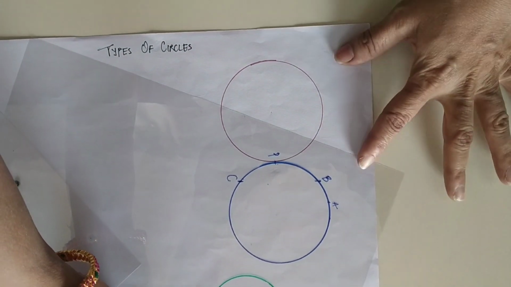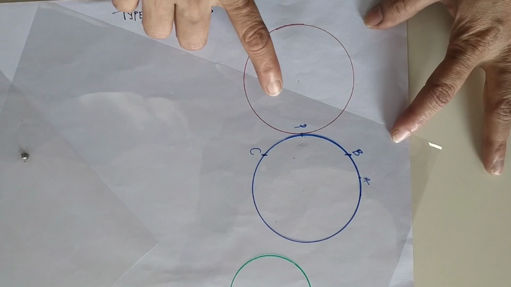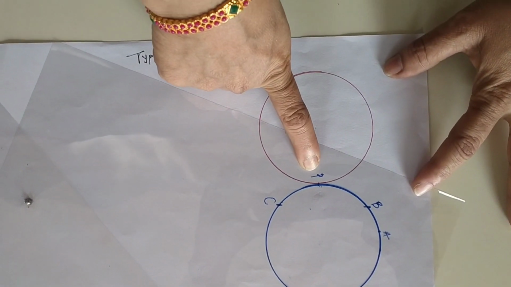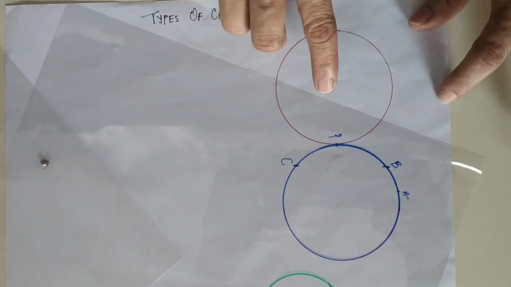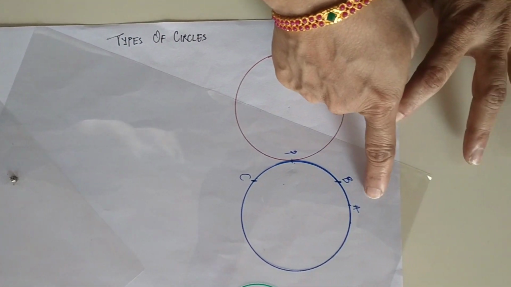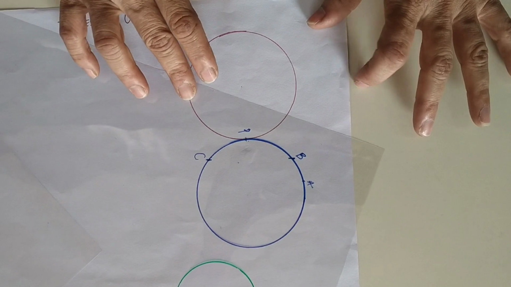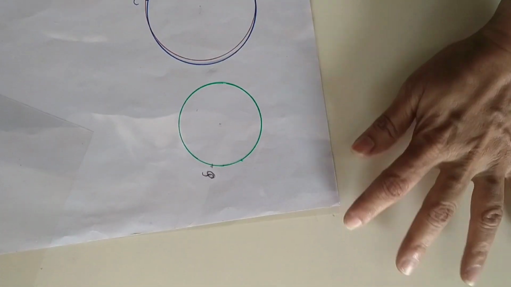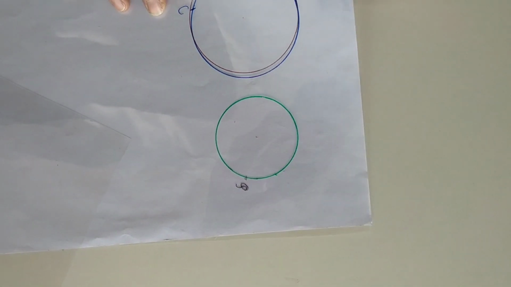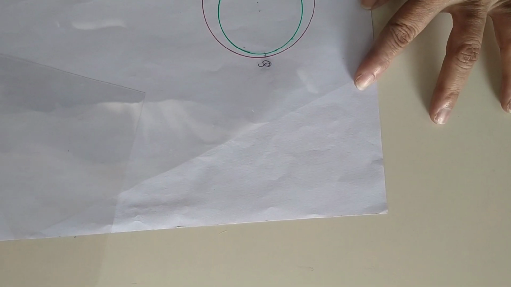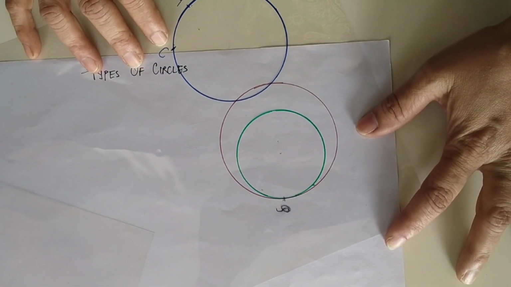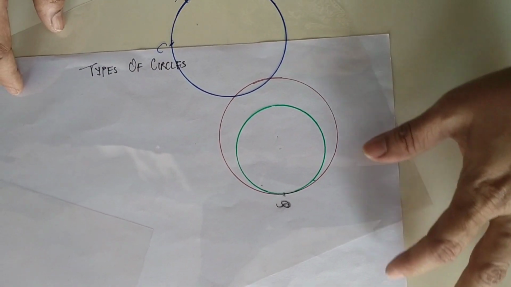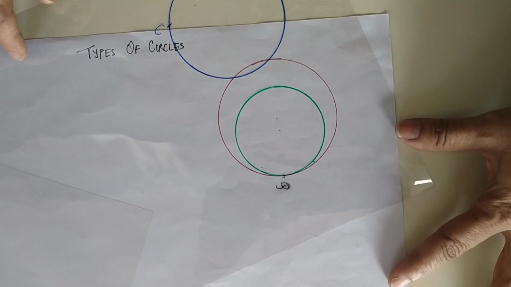Now these circles are also in the same plane, but they are touching each other at point P, that is a point of contact, and thus they are called touching circles or tangent circles. They are touching externally, so they are also called externally touching circles. If you see, the green circle is touching the red circle at point Q. Thus, these green and red circles are also touching circles, but they are internally touching circles.